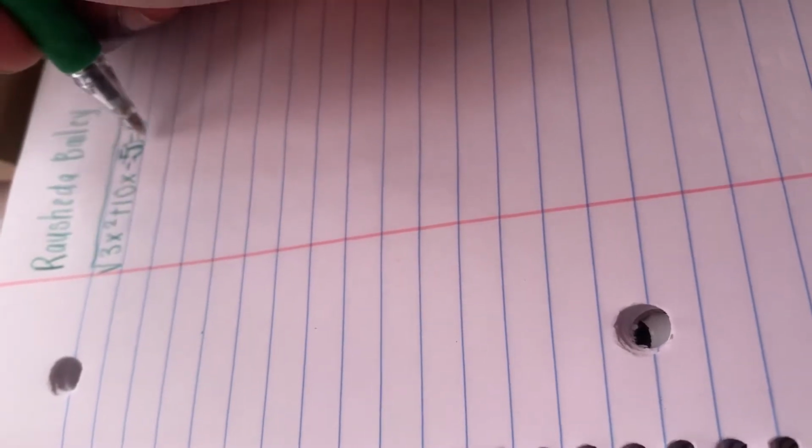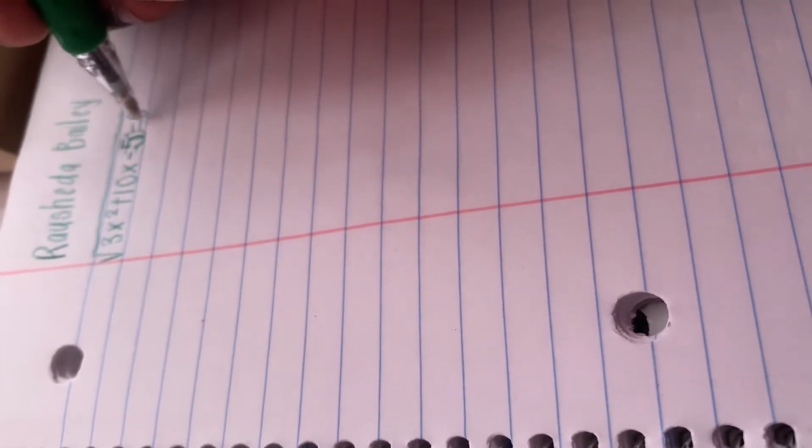Okay guys, so the first video we're going to do is the square root of 3x squared plus 10x minus 5 equals 0. So the first thing we need to do is get this 5 on the other side of the equal sign. So we're going to add 5 on each side. It's going to cancel out right here, plus 5, and then that 0 is going to turn to 5. So we can rewrite the problem down here. And we could do the square root of 3x squared plus 10x now equals 5, right?